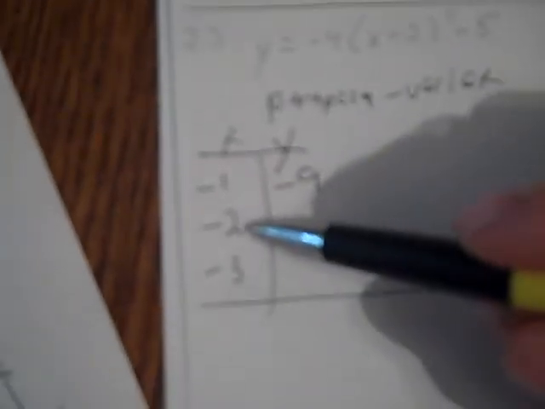Negative 9. For those of you who are more advanced, you actually know what this is going to be right away. You know it's negative 2 right away because it's the opposite of that, and y is going to be this value here. That's why it's called vertex form, because I can see the middle vertex just by looking at it: opposite for x and then y right here. So negative 4 times negative 2 plus 2, second power, minus 5 is negative 5, just like I said. And then negative 4 times negative 3 plus 2, second power, minus 5 is negative 9.